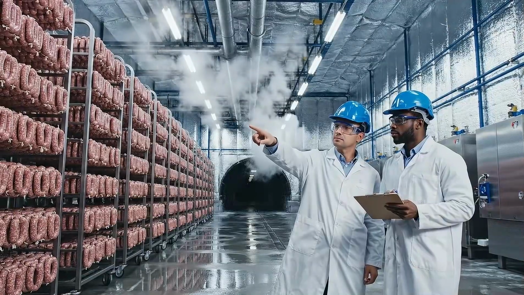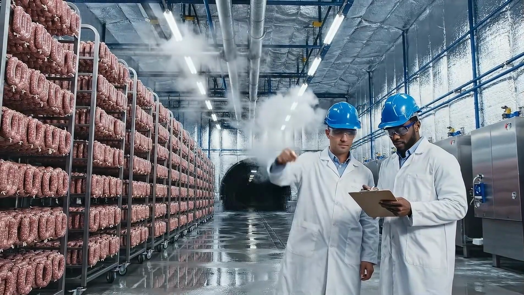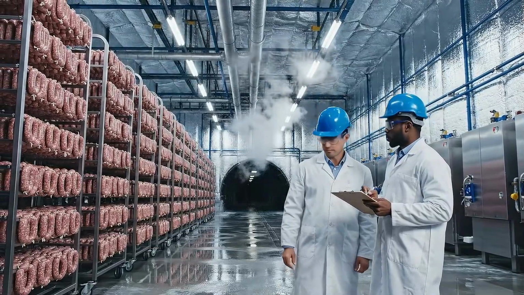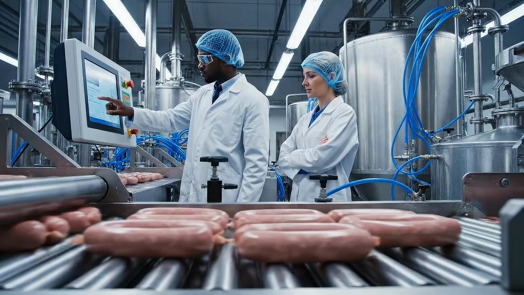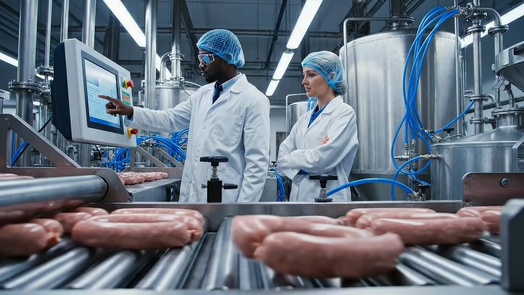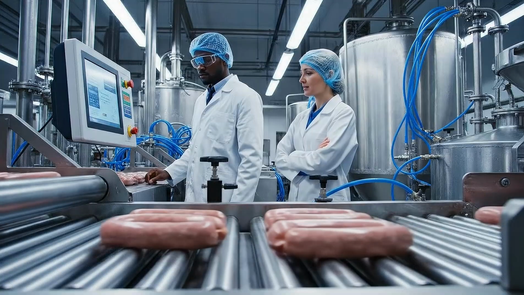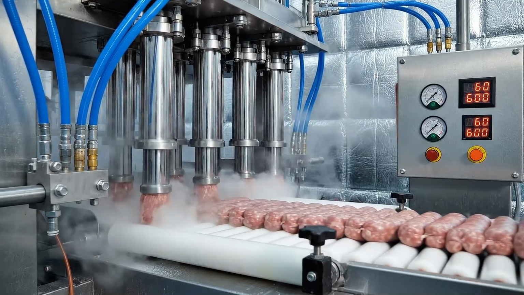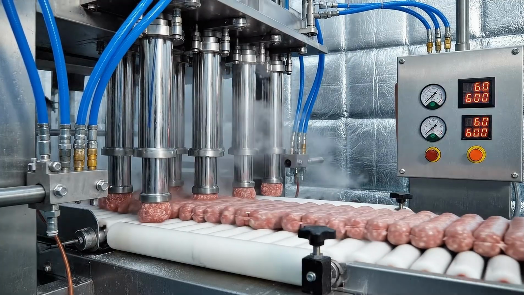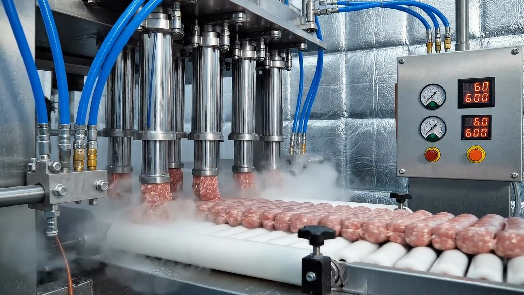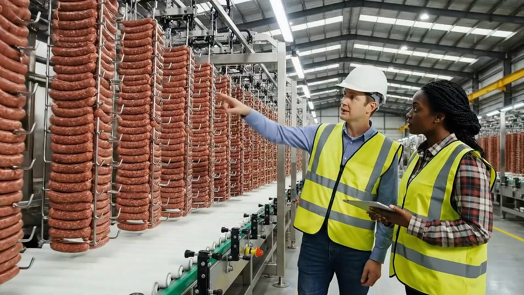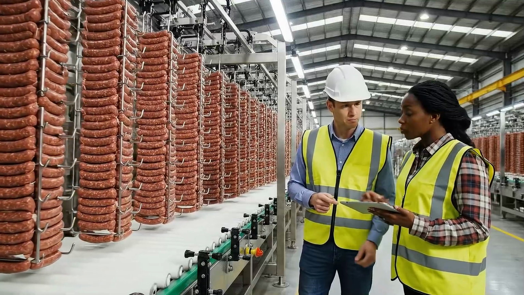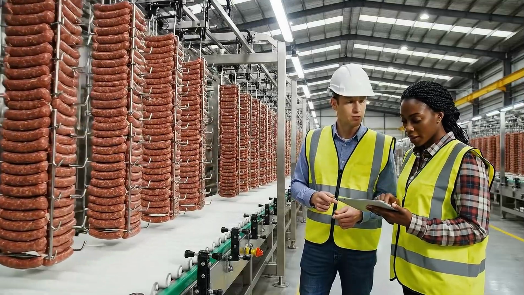The temperature readings in the ventilation tunnel are fluctuating. Noted. We'll schedule maintenance for the sensors. We're seeing a slight fluctuation here in the temperature controls. The thermal imaging confirms it. We should recalibrate the upper nozzles on line 3.